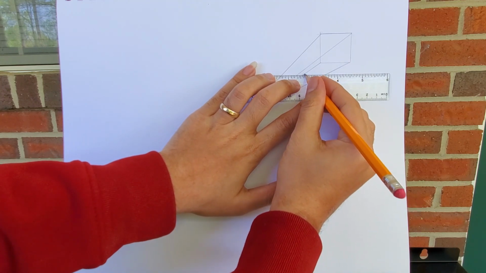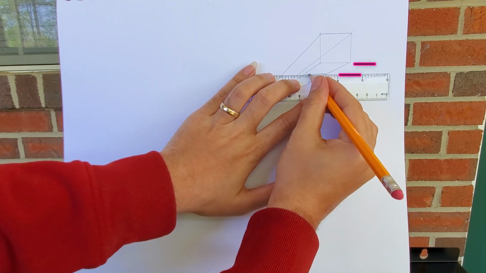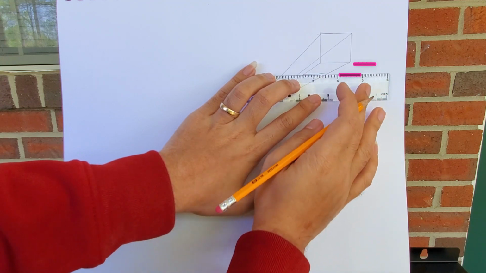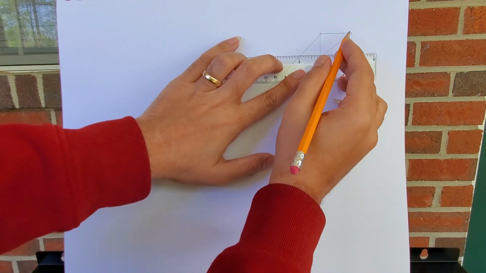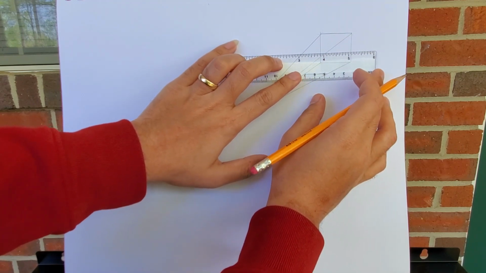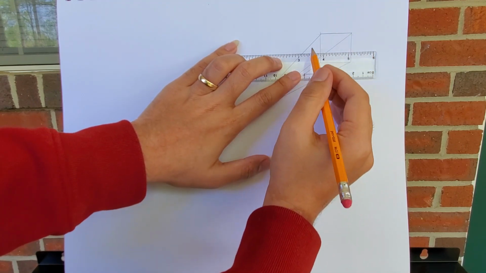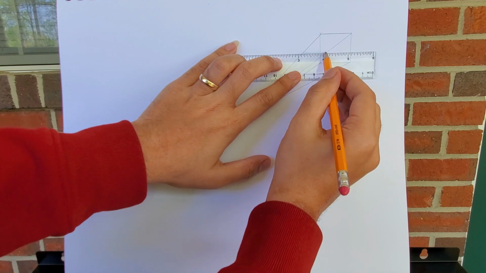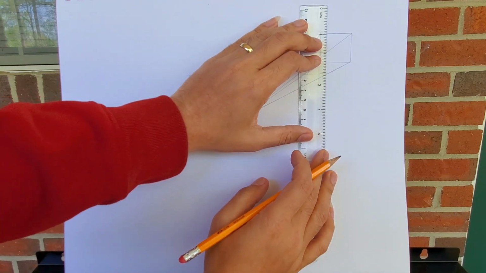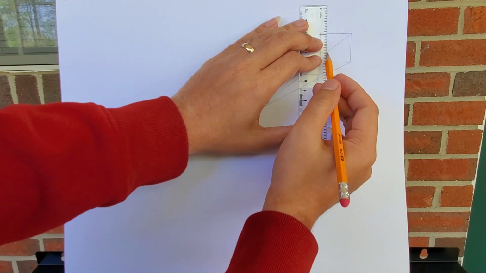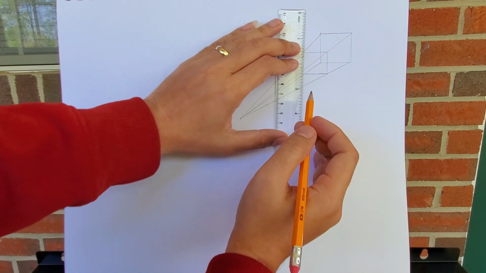And then let's make the second square. Make sure it's parallel to the corresponding sides. The top part is parallel to the second line that we are going to make for the second square. There we go. And then the third side, make sure it's parallel also to that other side.